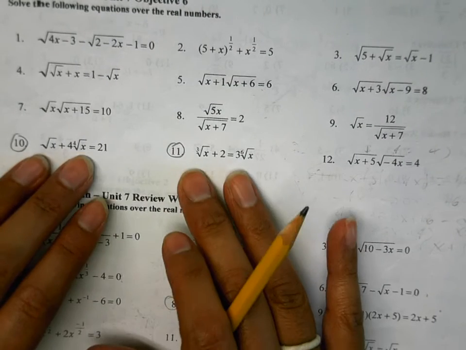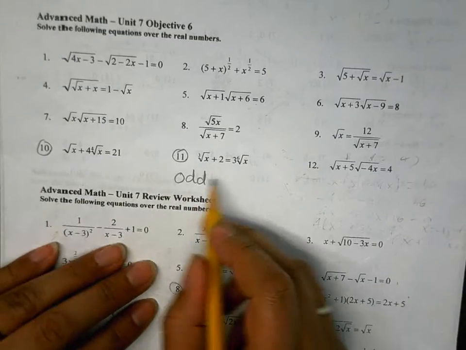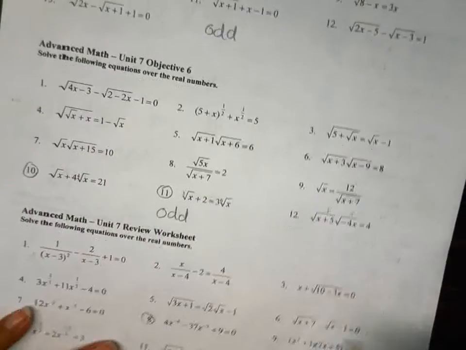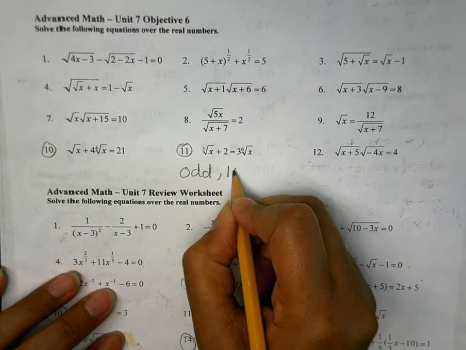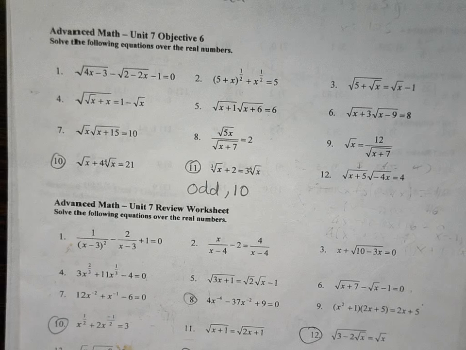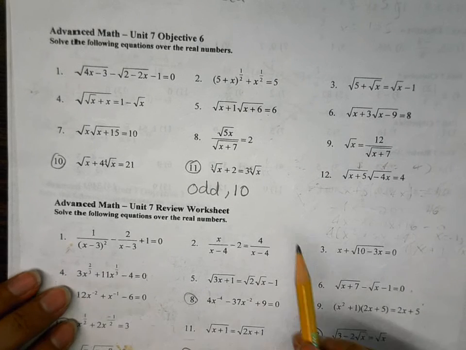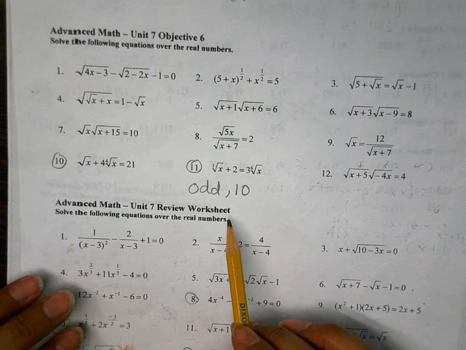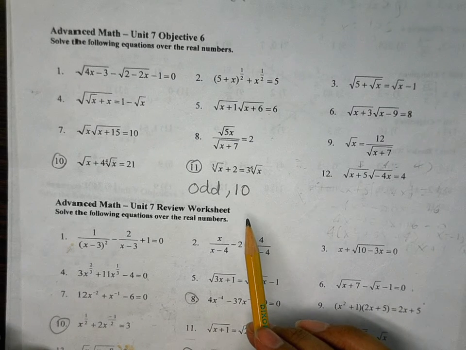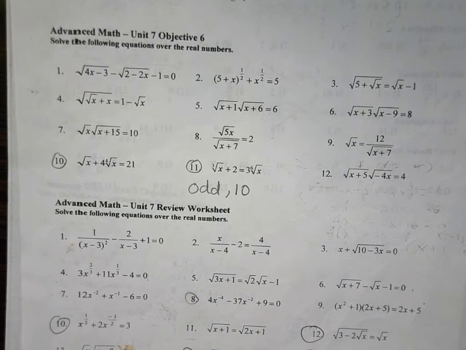Got it? Okay, so what are we assigning? Odd, but I do want that extra trick. I don't mind assigning even, but I think you're giving odd answers, aren't you? I think he said all. All right. Odd, adding number 10. Okay. Got it? Guys, and I do want to talk about actually number 9 really quick.